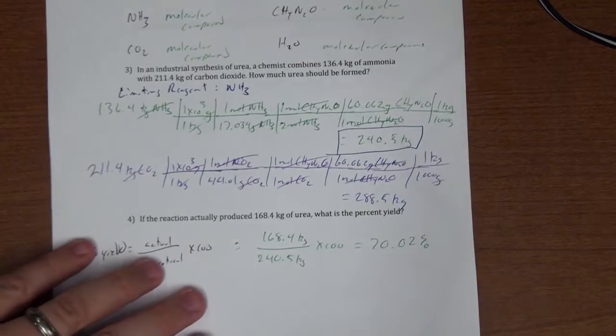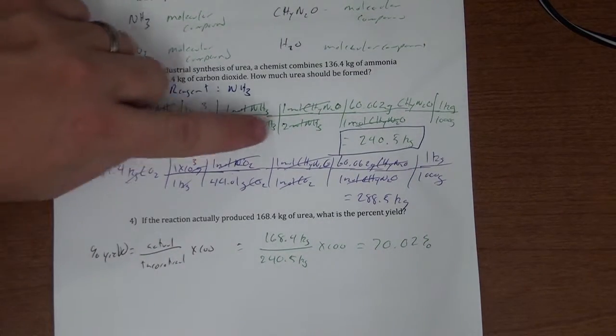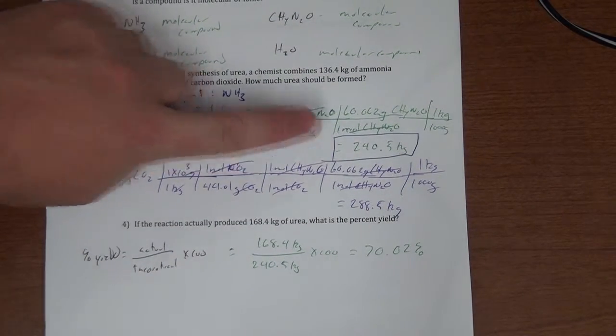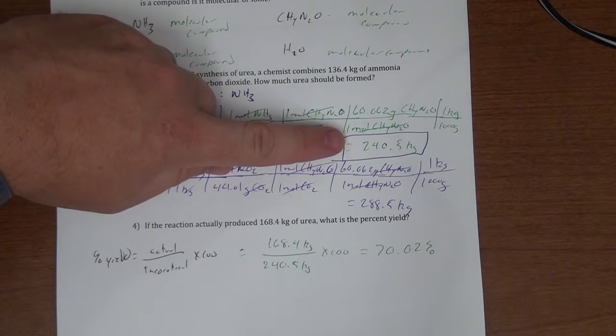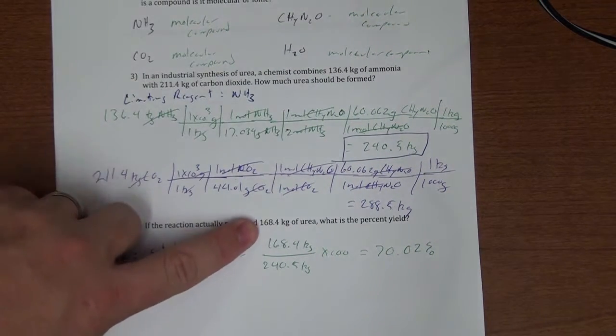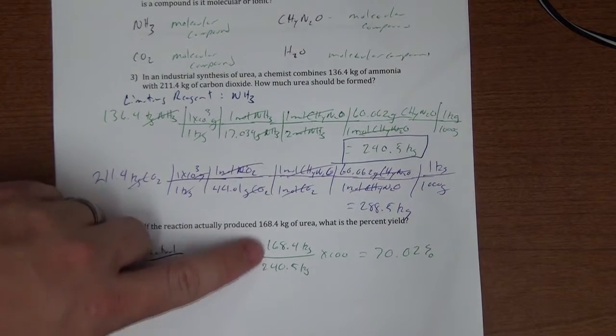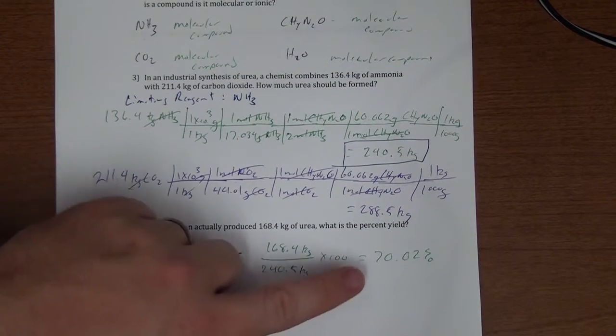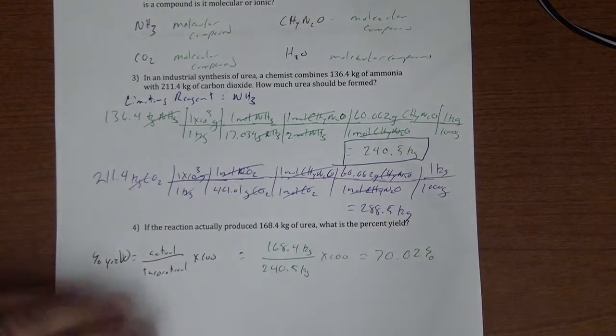We get a percentage of 70.02%. Right? So the limiting reagent, the one that runs out first, or gives us the smallest amount, gives us the theoretical yield. We actually run that experiment, we get the actual yield. The actual divided by theoretical times 100 gives us a percent yield.